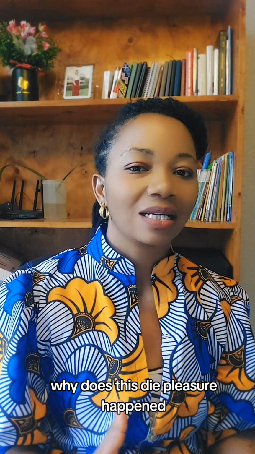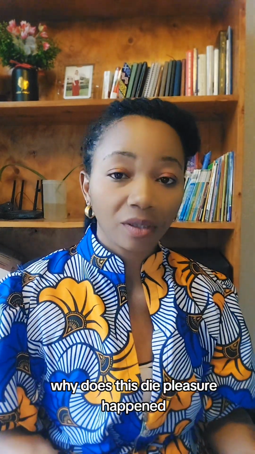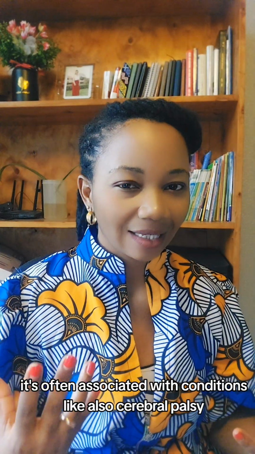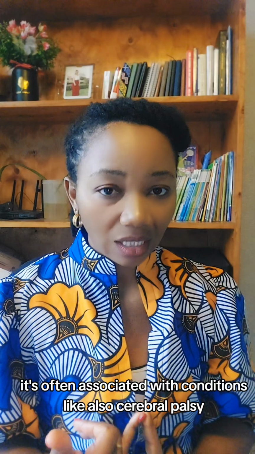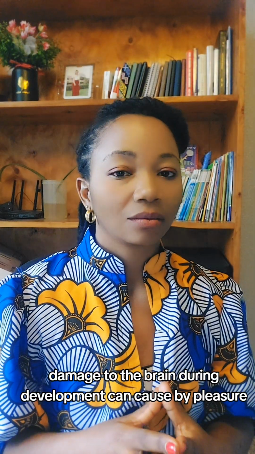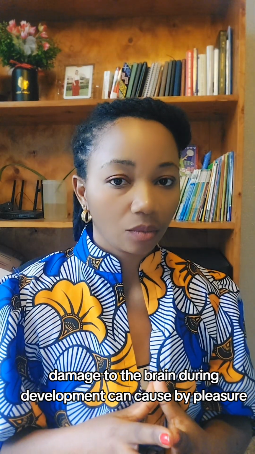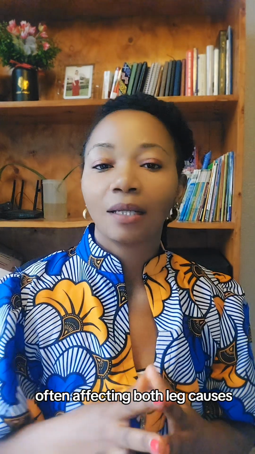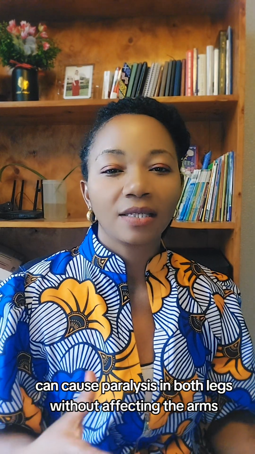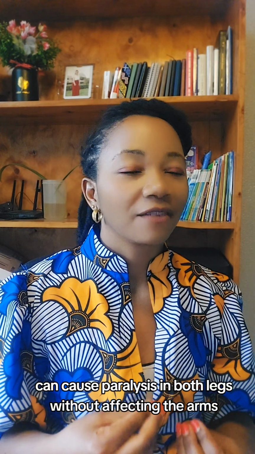Why does this diplegia happen? It's often associated with conditions like cerebral palsy. Damage to the brain during development can cause diplegia, often affecting both legs. Mild injuries to the spinal cord can cause paralysis in both legs without affecting the arms.